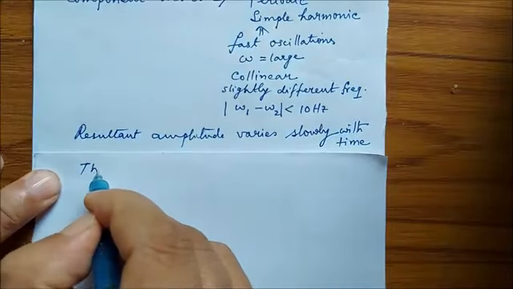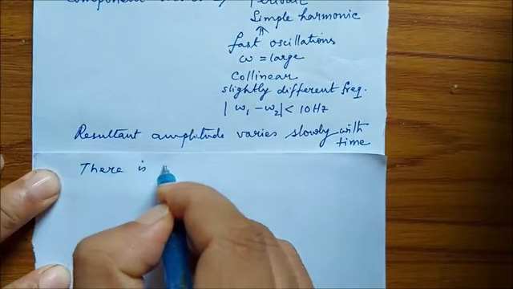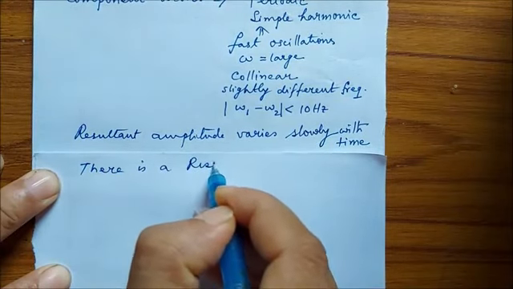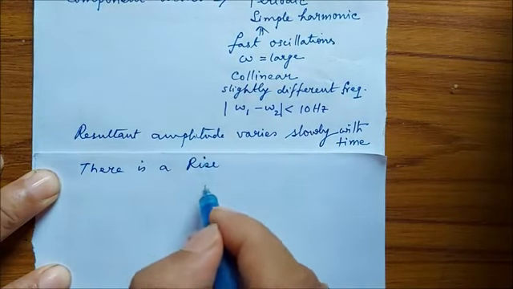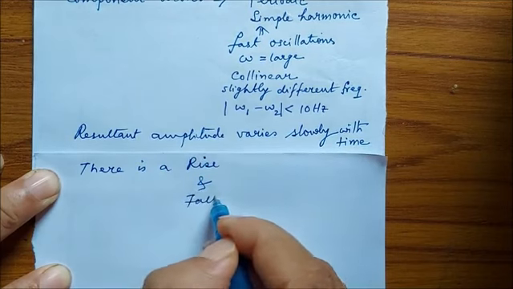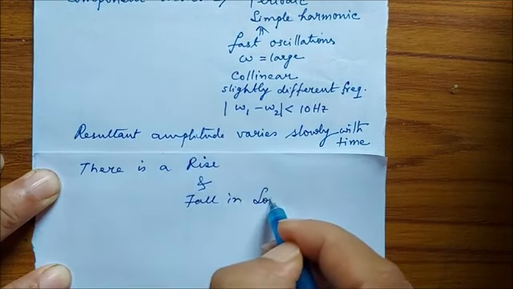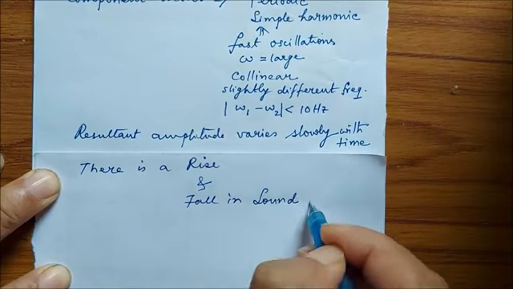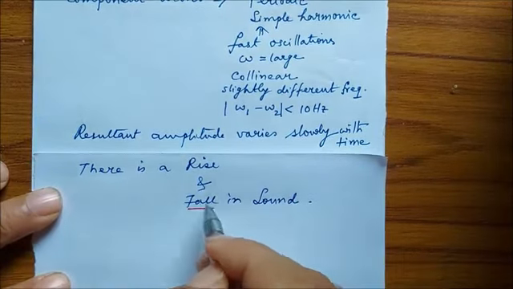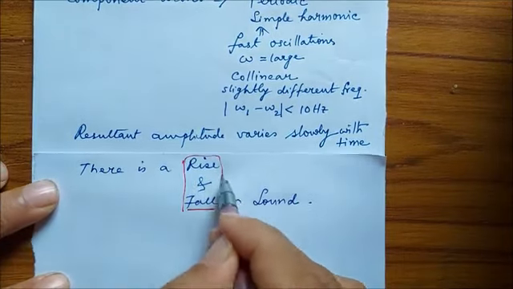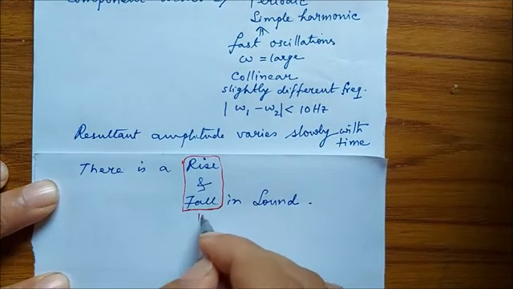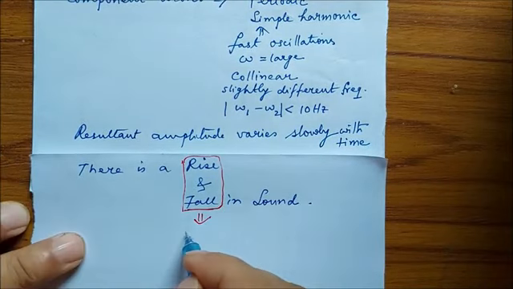There is a rise and fall in sound, and this rise and fall in sound is referred to as beats.